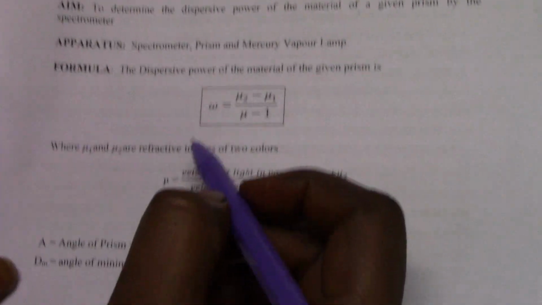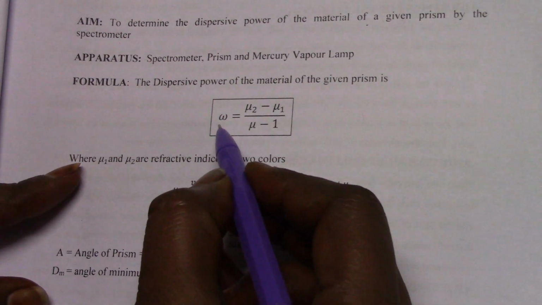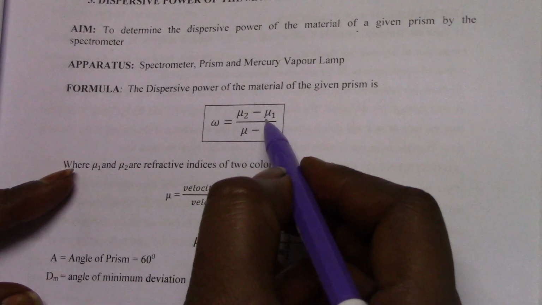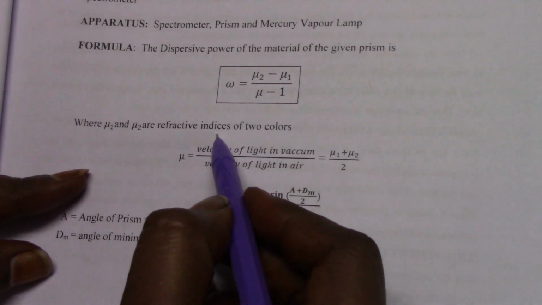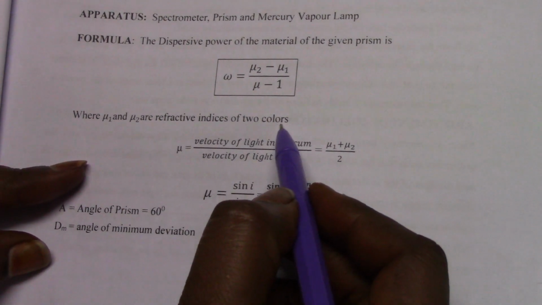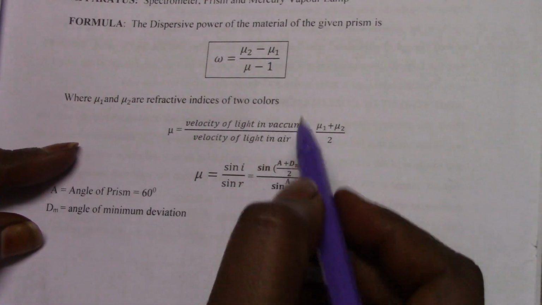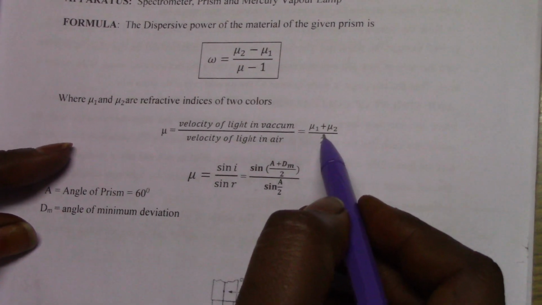To do this experiment the formula is dispersive power omega is equal to mu2 minus mu1 by mu minus 1. Here mu1 and mu2 are the refractive indices of two different colors of our VIBGYOR spectrum and mu is the average of mu1 and mu2.